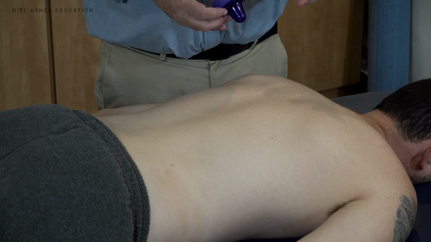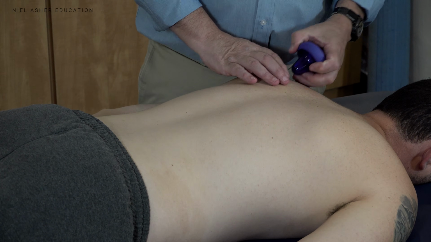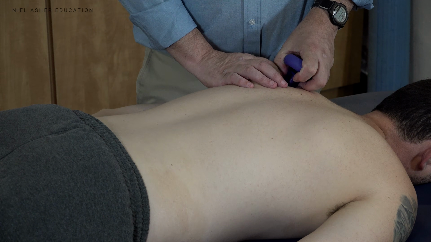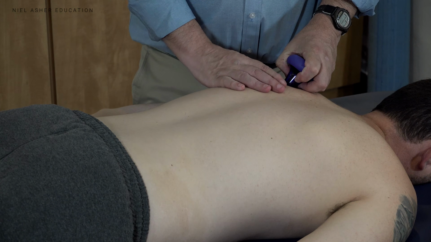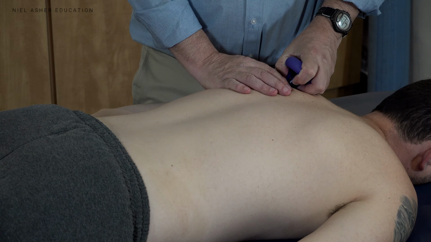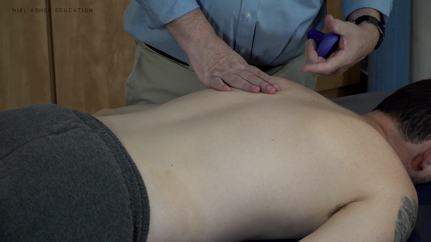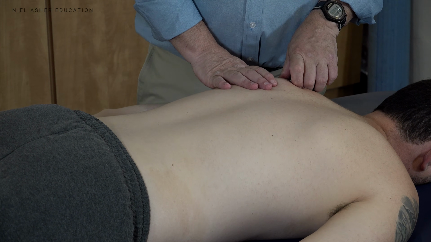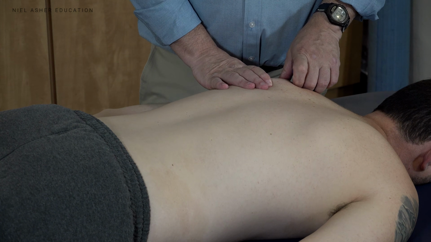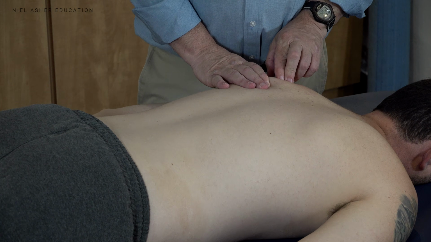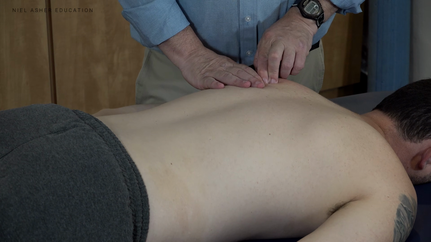With the ischemic compression technique, we would tend to just hold on. You may get some blanching around the area, and as we release it, and this is the more common type of treatment that people are more familiar with. But this is quite a nice way of treating it.